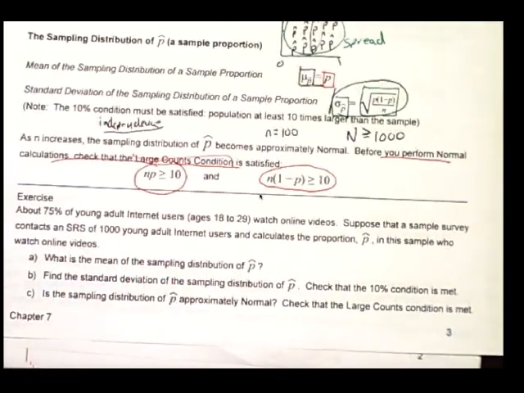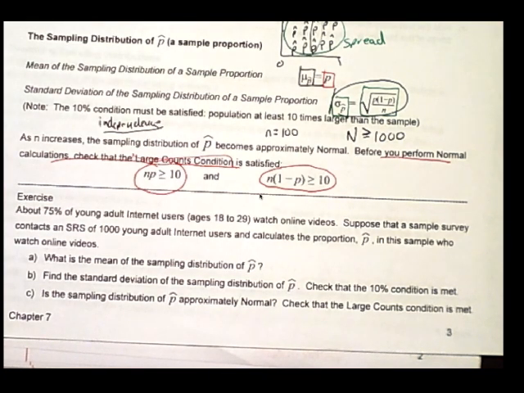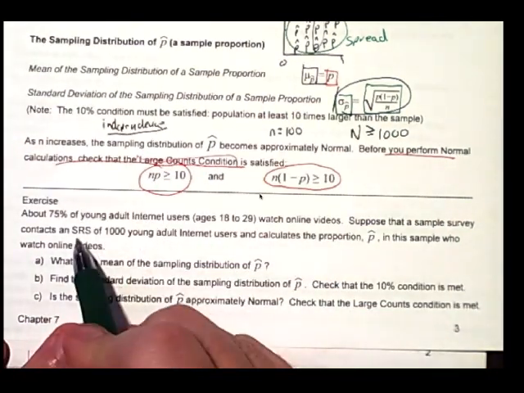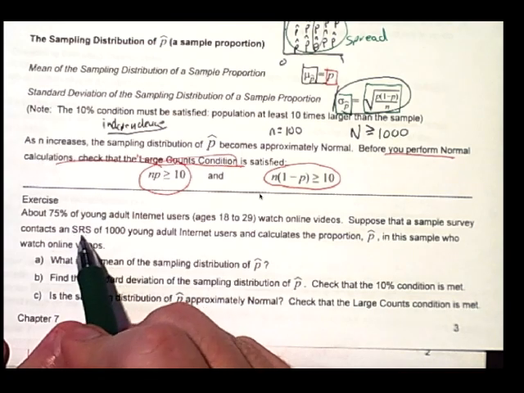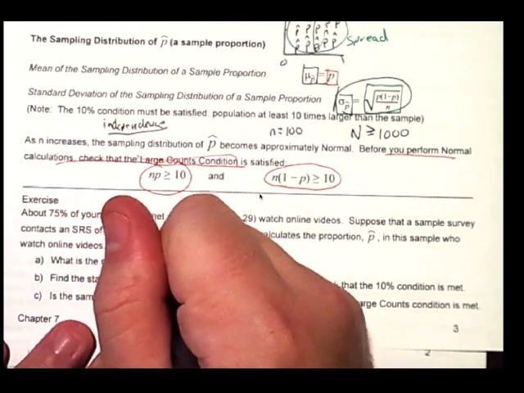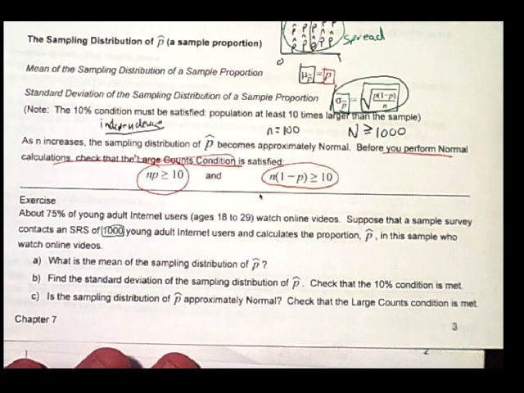It says about 75% of young adult internet users ages 18 to 29 watch online videos. Suppose that a sample survey contacts a SRS, which stands for a simple random sample, of 1,000 young adult internet users, and calculates the proportion who watch online videos.